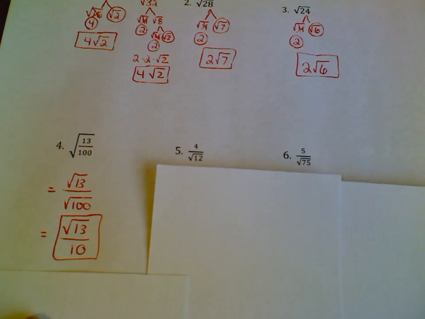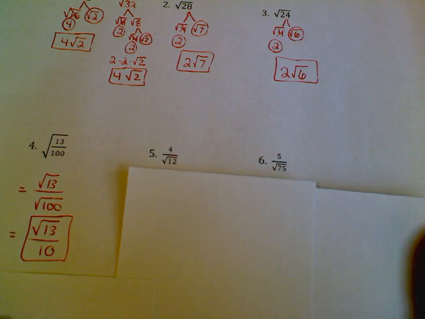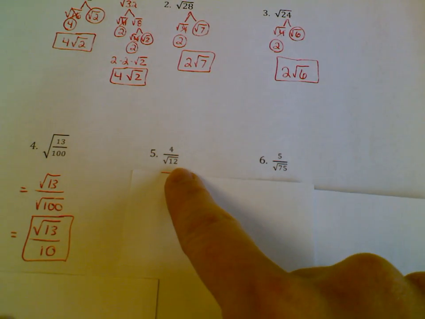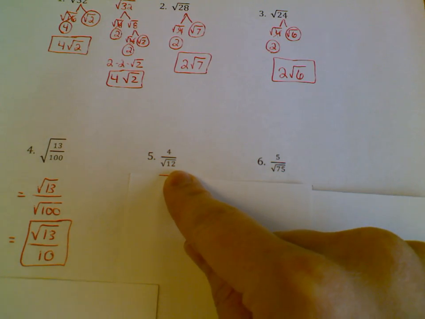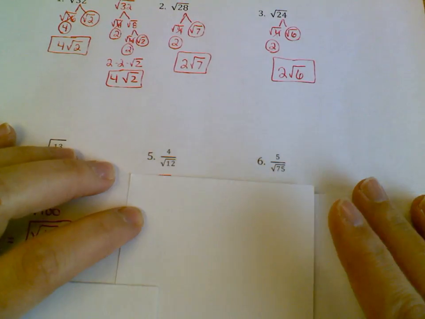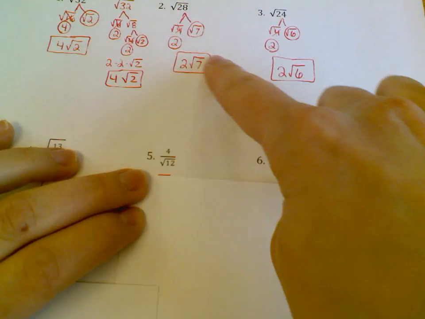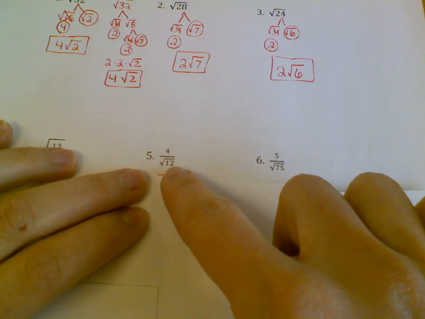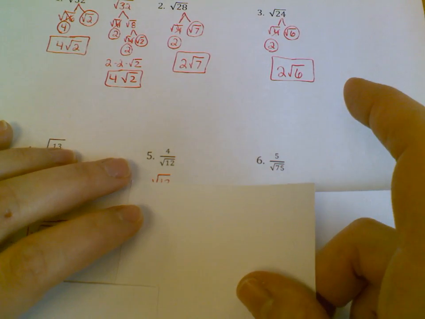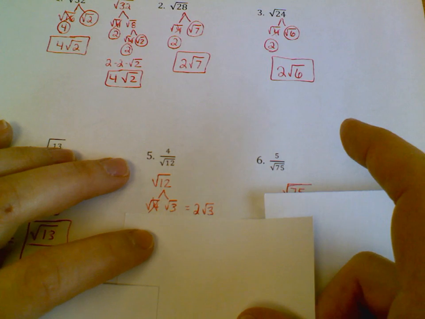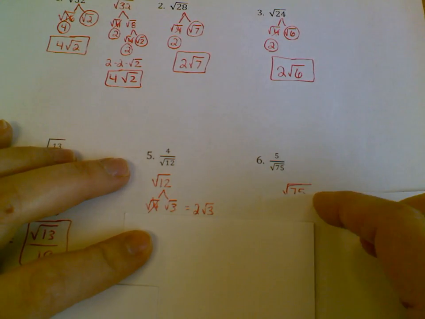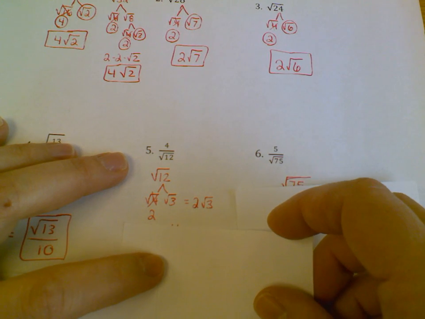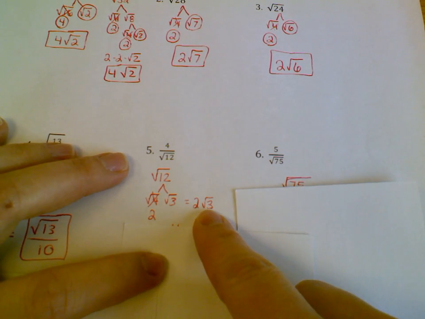Number 5. I don't have a big square root like I did around number 4. It's just around the denominator. So first thing I would look at, can I do the square root of 12? Nope, that's not a nice whole number. So then I would need to simplify like we did up top here. So I would need to find a perfect square that goes into 12. Well, I could break it up as the square root of 4 and the square root of 3. Square root of 4 is 2 as a nice whole number, and then square root of 3 cannot simplify.